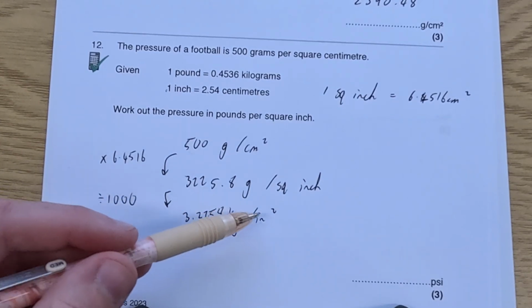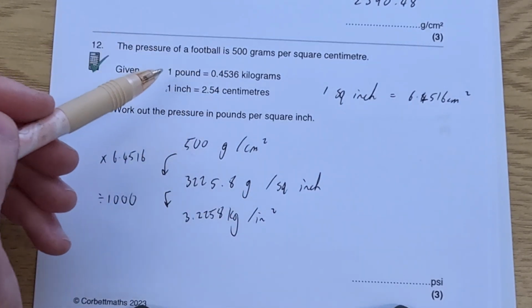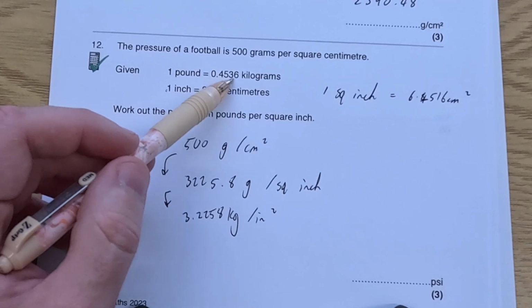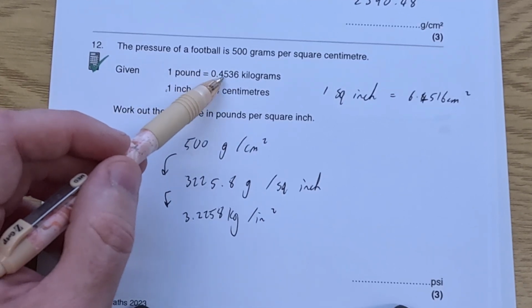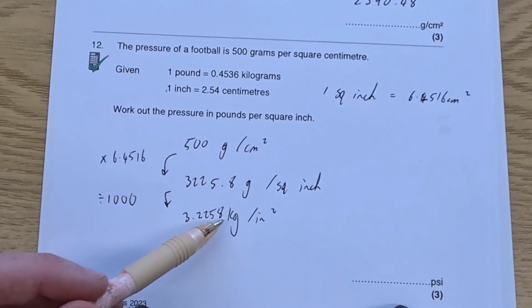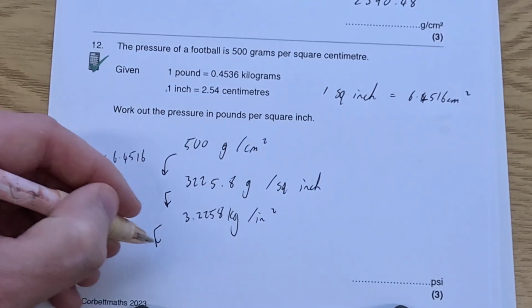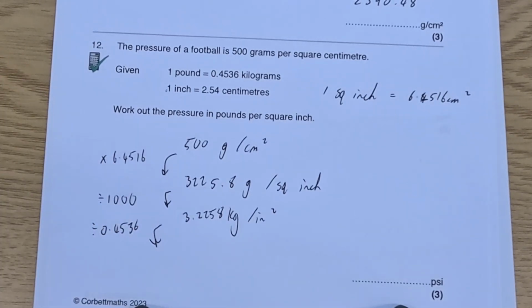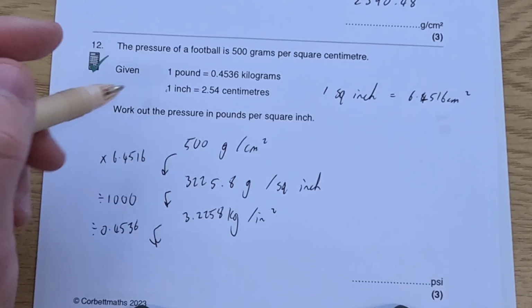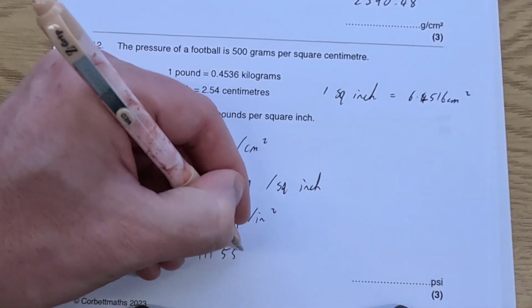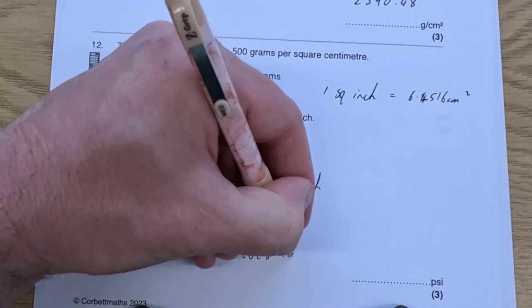Okay, so we've now got it in kilograms per square inch, but we want it in pounds per square inch. So to change from kilograms into pounds, we're going to divide by 0.4536, because each pound is 0.4536 kilograms. So we need to see how many of these go into 3.2258 kilograms to see how many pounds it would be. So let's divide by 0.4536, and we get an answer of 7.111552028 pounds per square inch.